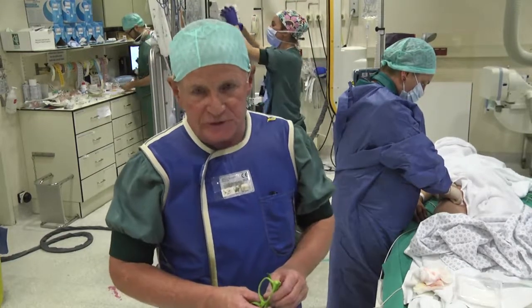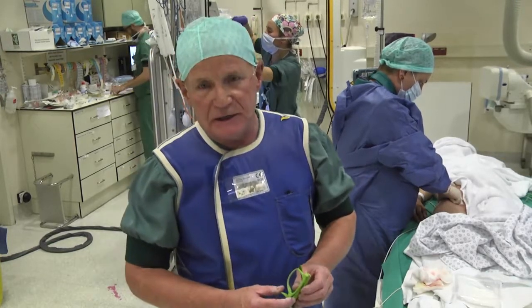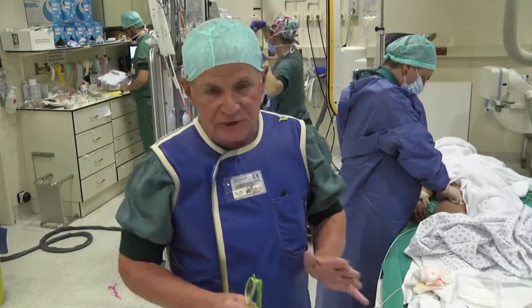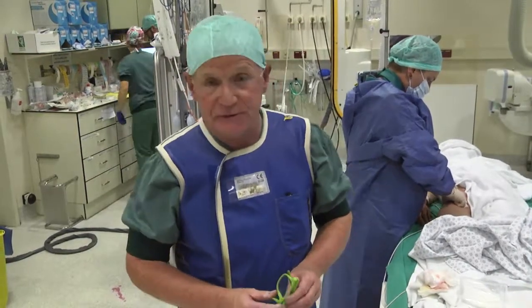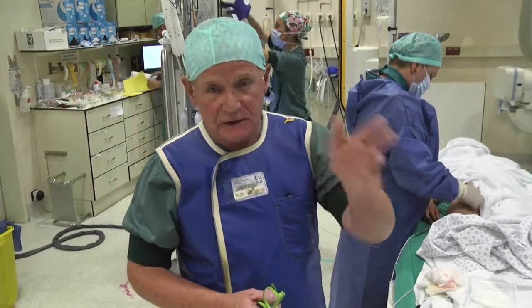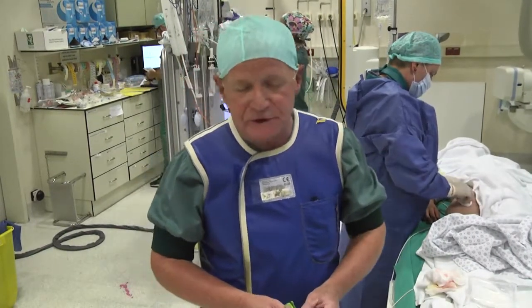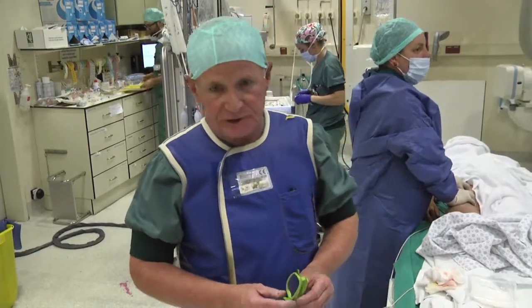Now with the new Ensemble system, it is an extra safety you can add, and although I must admit this is melody number 220, something like that, I have never ever had the stent move distally during deployment. I've never seen it. But an extra safety will not hurt.